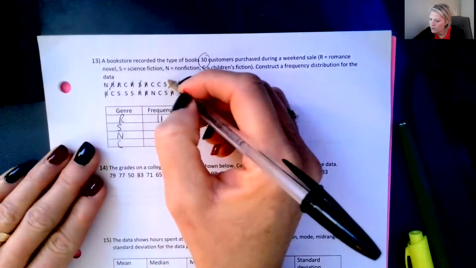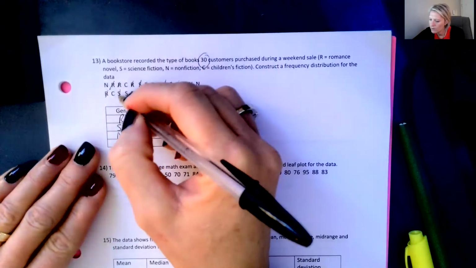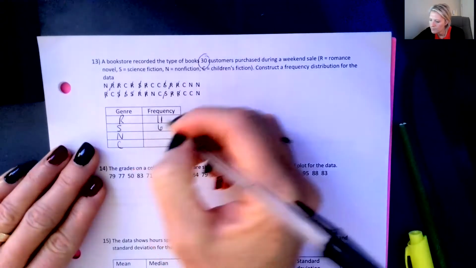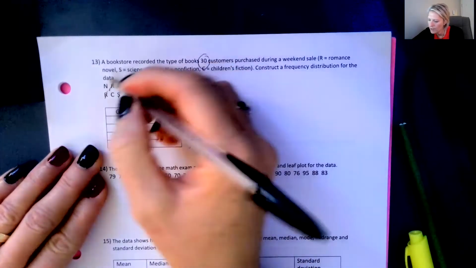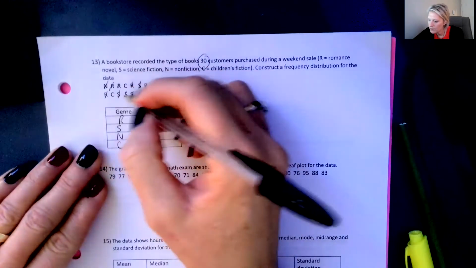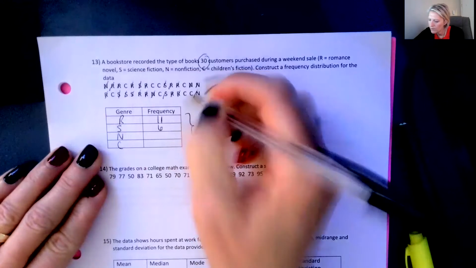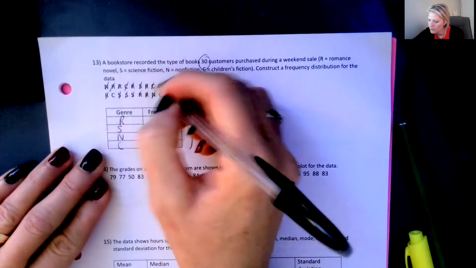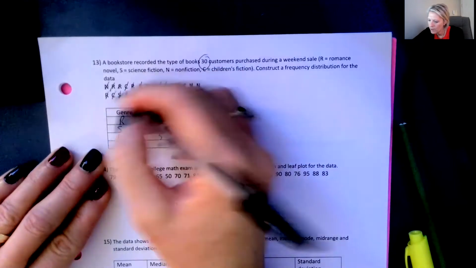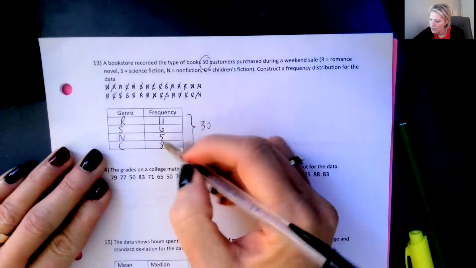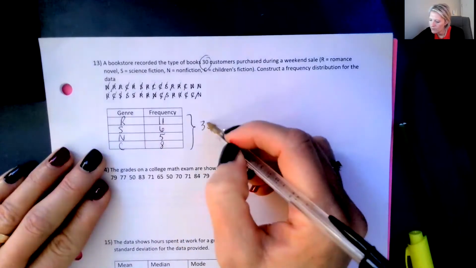So there's 1, 2, 3, 4, 5, 6 S's. Now the N's. 1, 2, 3, 4, 5, and C. 1, 2, 3, 4, 5, 6, 7, 8. And we have 19 plus 11 is 30.